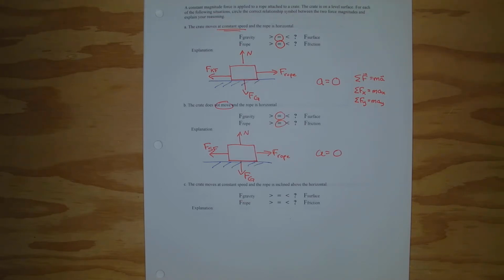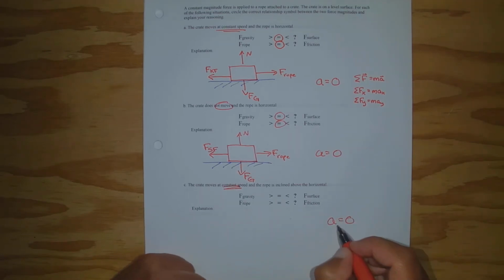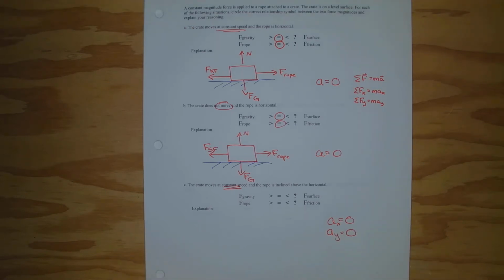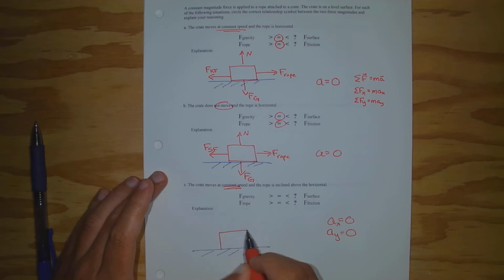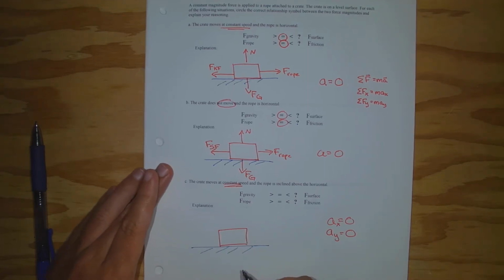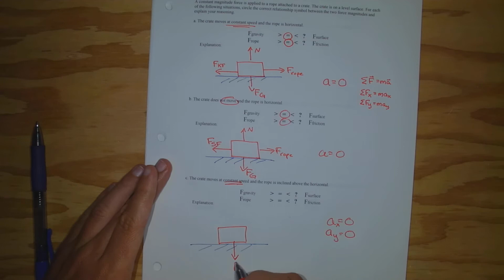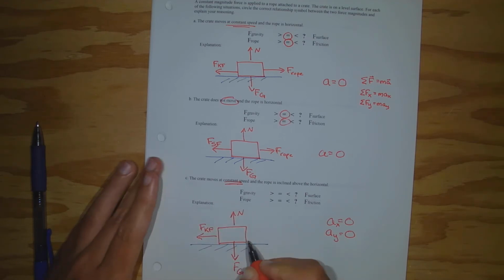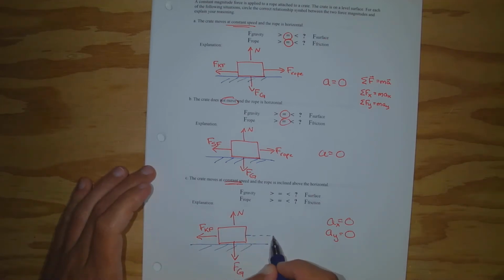In part C, the crate moves at a constant speed. A constant speed means the acceleration is equal to 0. That's true for the x component of the acceleration and the y component of the acceleration. The rope is inclined above the horizontal. So we have our force of gravity acting straight downward, our normal force, which is perpendicular to the surface of contact, and the crate is moving, which means we have the force of kinetic friction, and the rope is inclined above the horizontal.